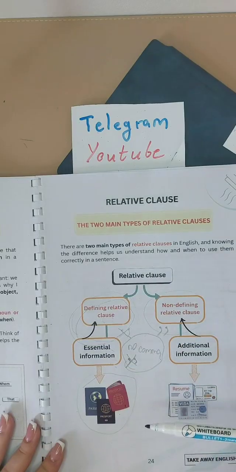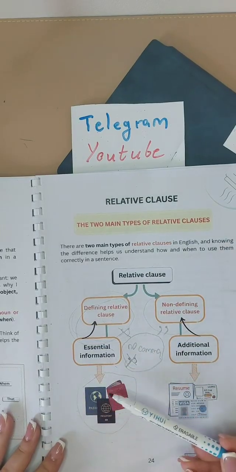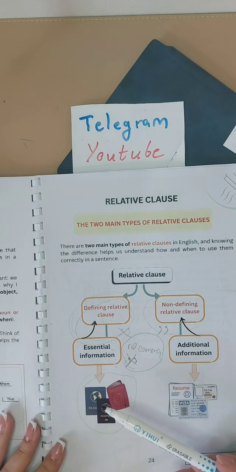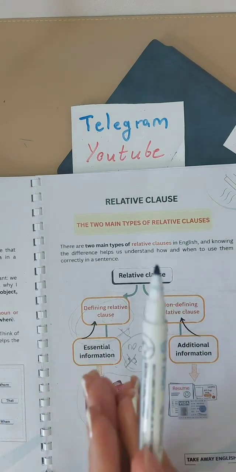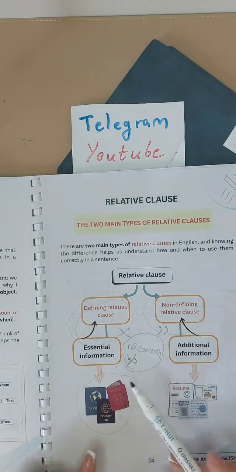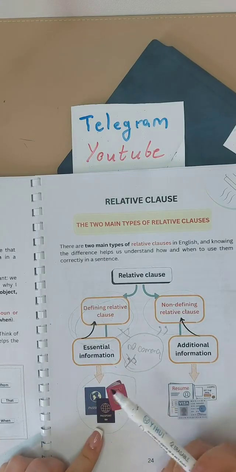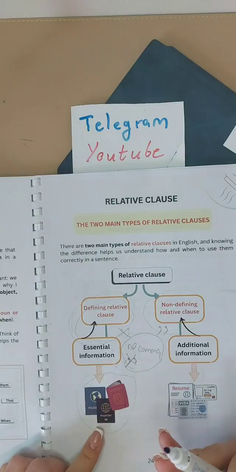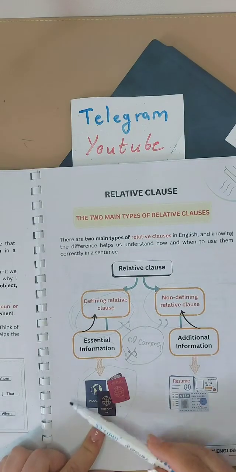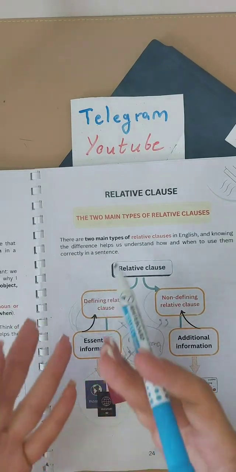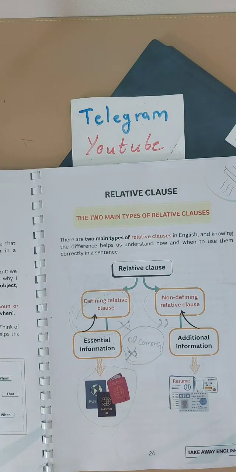And a defining relative clause works like a passport, right? You cannot go to the airport without having a passport, right? My cat has a passport. Even my fridge has a passport, right? We need passports to identify ourselves. That is a defining relative clause.